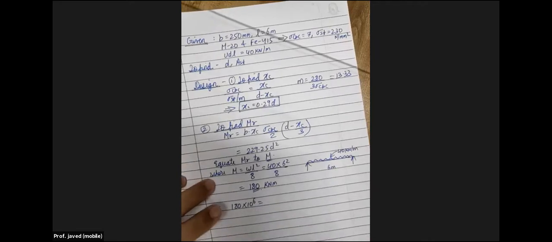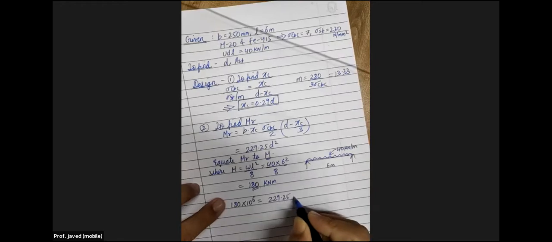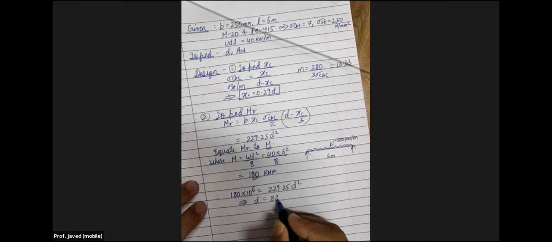So remember the units. When you're finding out the depth in mm, you have to put the value of bending moment also in mm. So this is equal to 229.25 d square, which implies d is equal to how much? 886.33, correct. 886.33 mm. Others, just check. Are you getting 886 or any other value? Let me know.